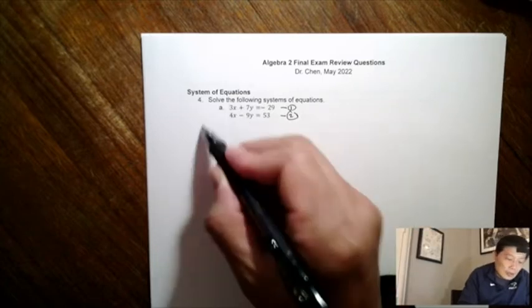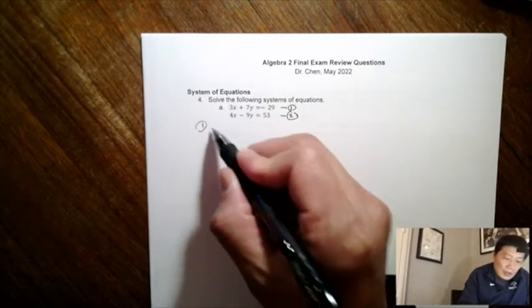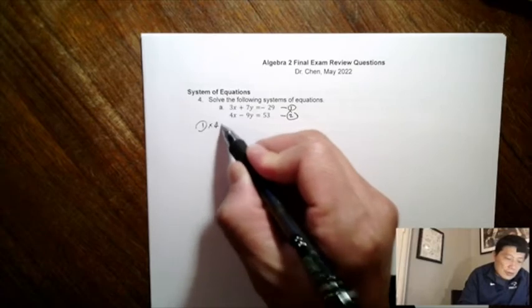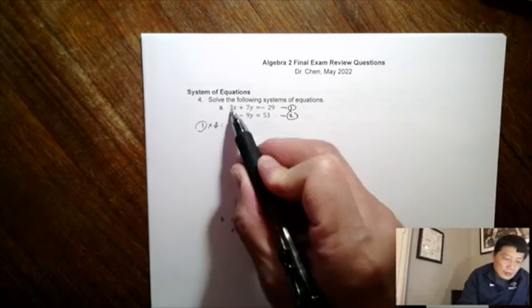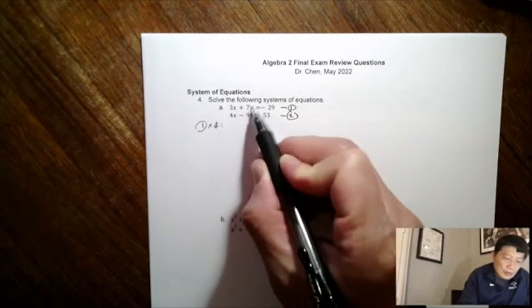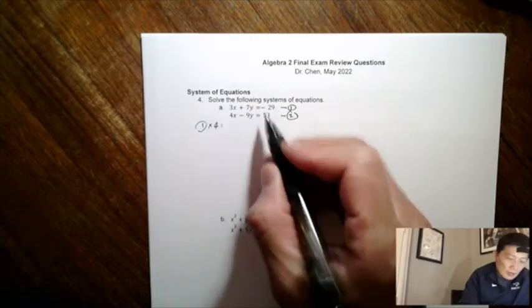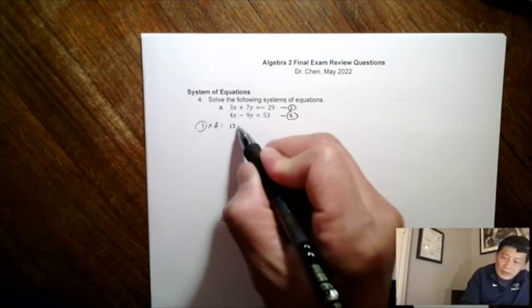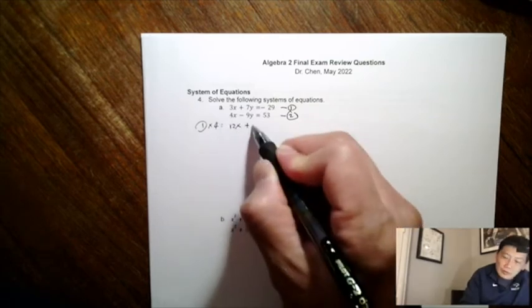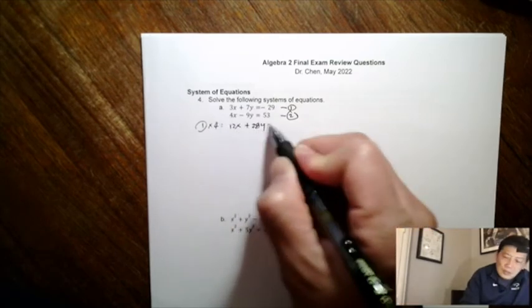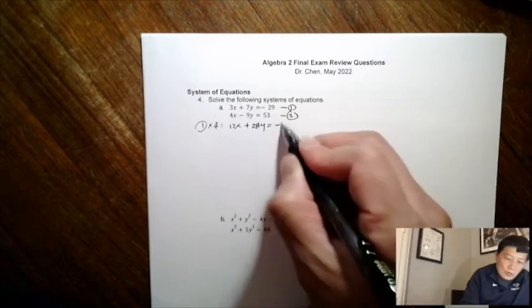So I'll take the first equation and multiply by 4. This means 4 times 3x plus 4 times 7y equals 4 times -29. So that is going to give me 12x plus 28y is equal to -116.